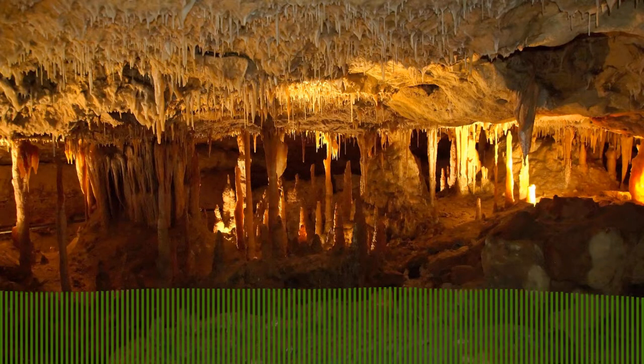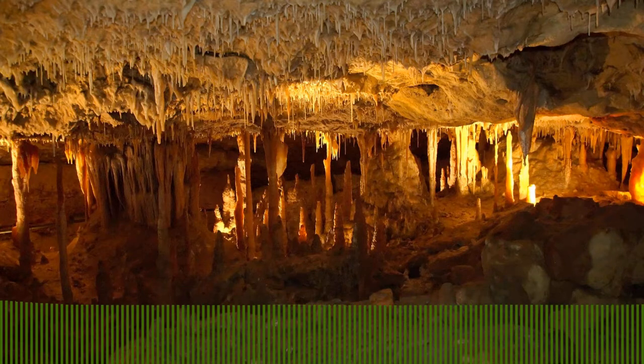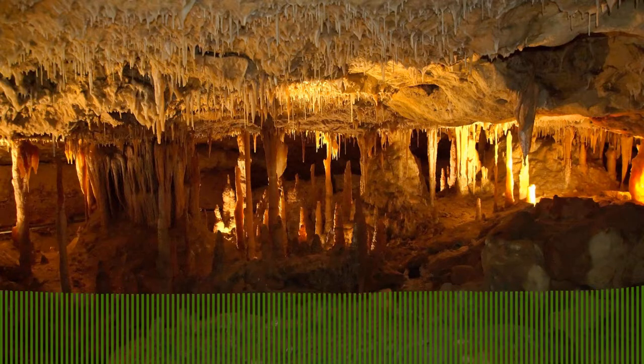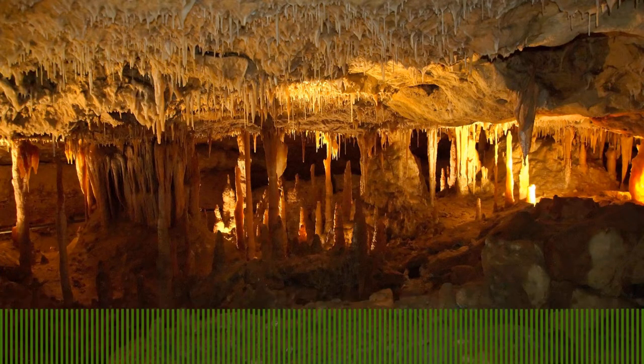cave decorations are formed by calcium carbonate, and this process is the exact opposite of the formation of the solution cave. Water underground contains carbon dioxide, and this gas can escape from the water. This creates another calcium solution called calcium bicarbonate. The calcium bicarbonate leaves the water and deposits on the rocks. This is how the decorations called dripstone are formed inside the cave.